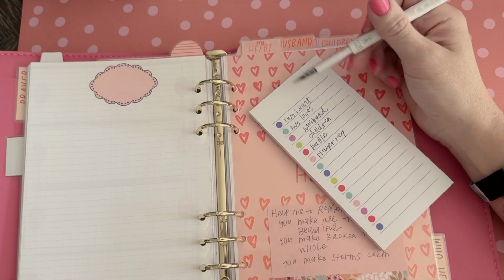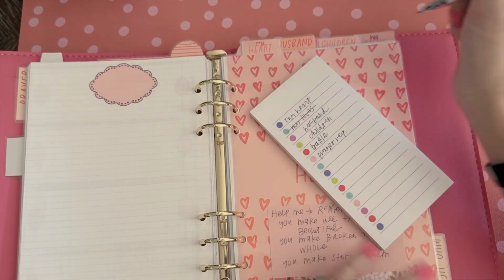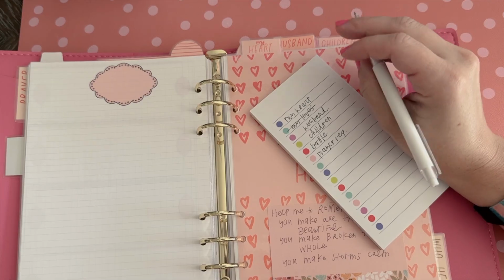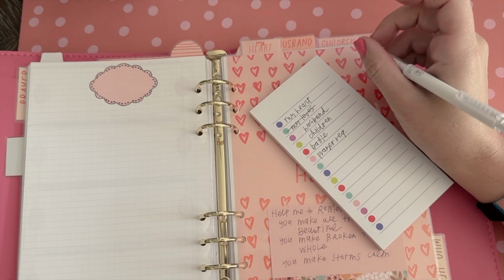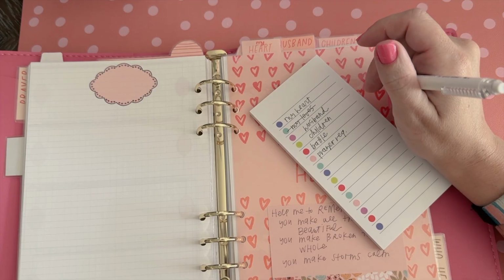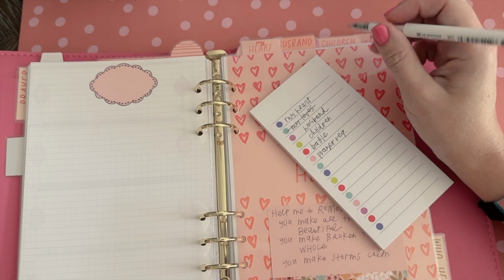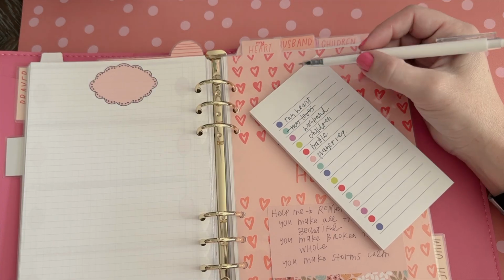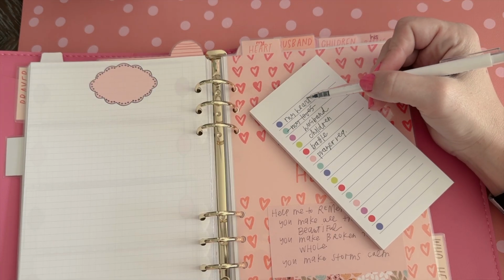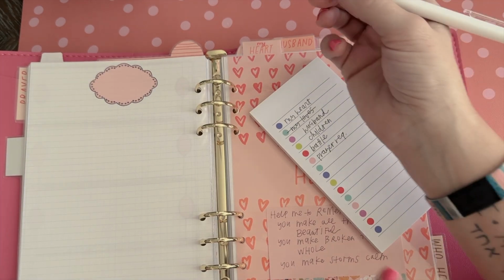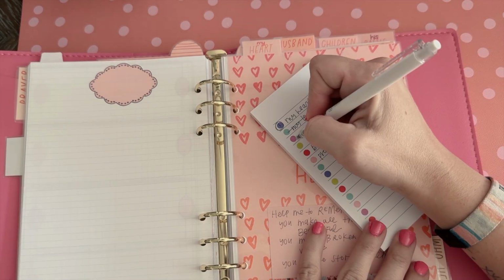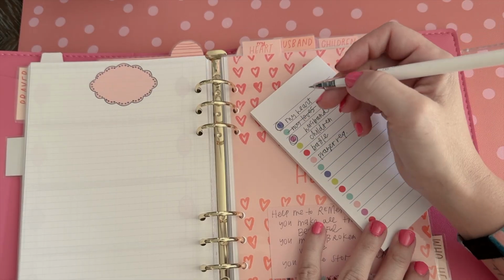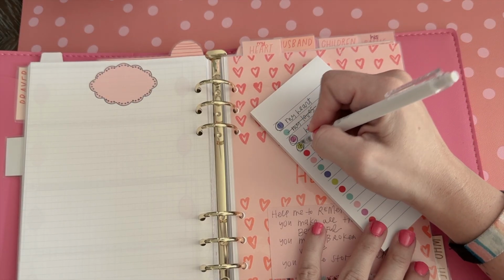Okay, so I am back to my list. I do think I'm going to actually do husband and children separately. And really the only reason why, no intelligent reason, it's just that I really like the husband tab and I think the children tab is cute too. So I'm just going to do both of them. So I think I'm going to keep the order that I have done before. My heart is going to be number 1, 2 is going to be my husband, 3 will be my children.